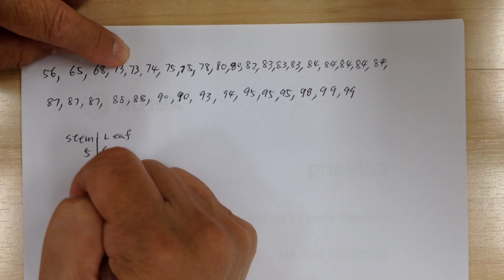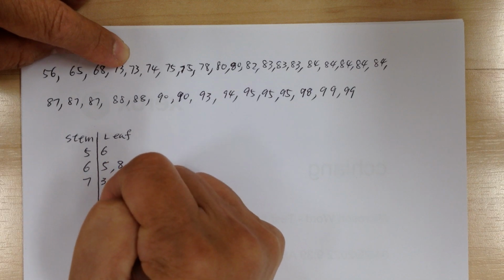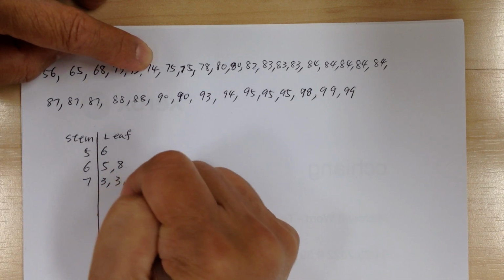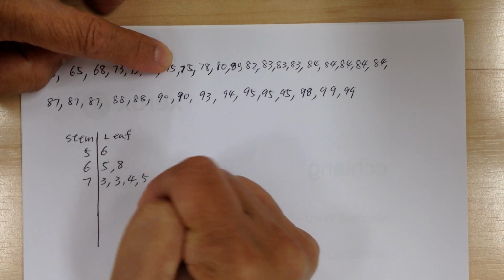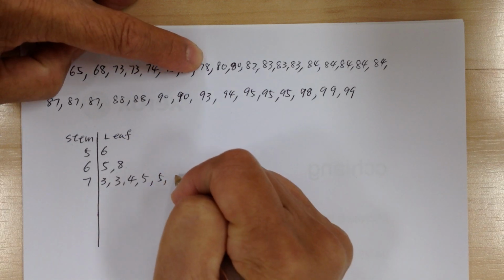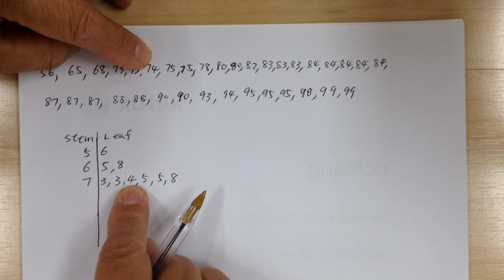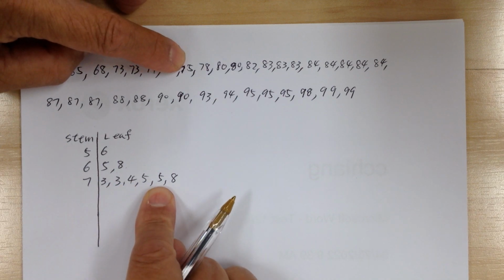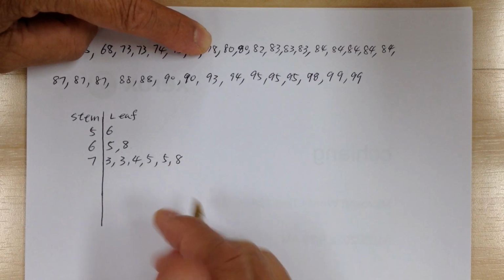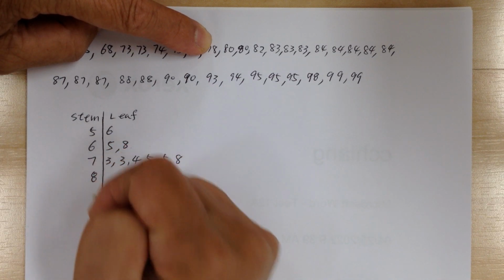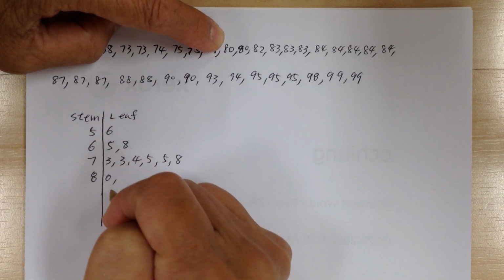So over here you're going to get 7, 3, 3, and you got 4, and then you got 5, 5, and 8. So this is 73, 73, 74, 75, 75, 78. And then you got 80, so that's 80.